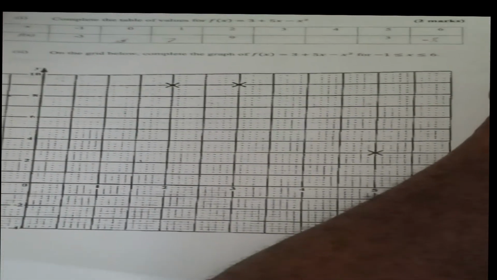All right, so now in our question number 5, it says, given the function f of x, which is equal to 3 plus 5x minus x squared, we're going to complete the table for this function. This is the range that we're using, from -1 to 6. These are the values of x. We're going to find what the function will be equal to.